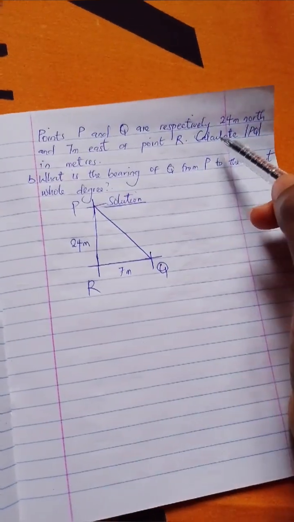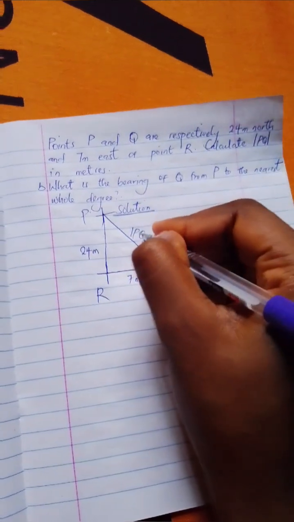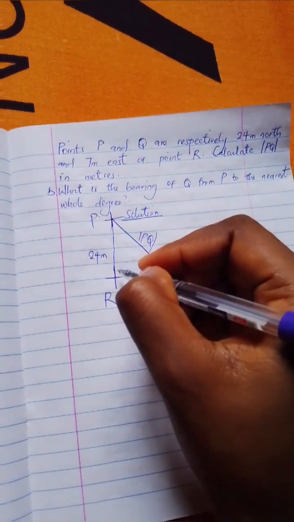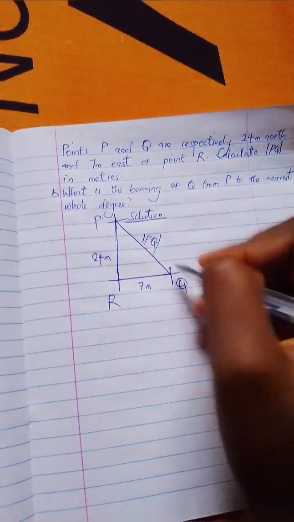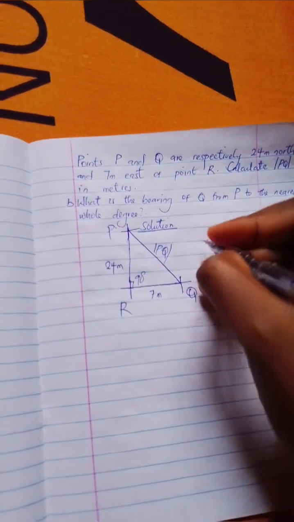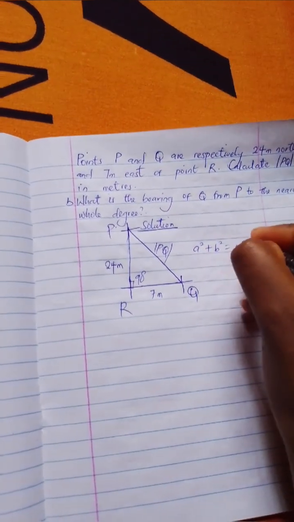And now I am asked to calculate PQ. So this here is my PQ. Now this is a right angle triangle because the angle between north and east is 90 degrees. So for this one, I'm going to be making use of the Pythagoras theorem, which says that a squared plus b squared is equal to c squared.